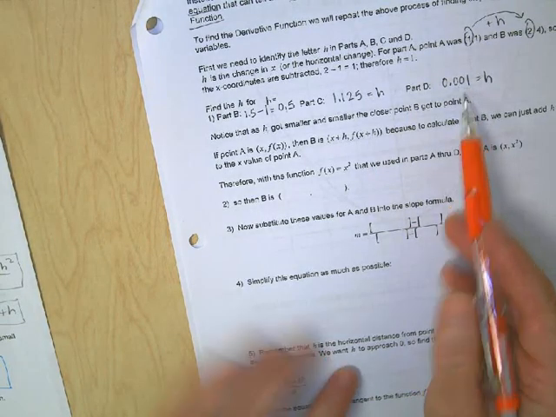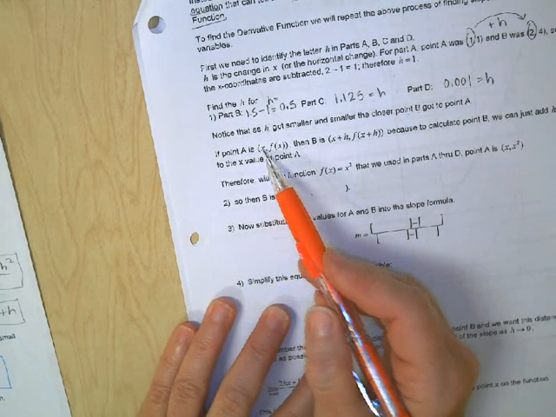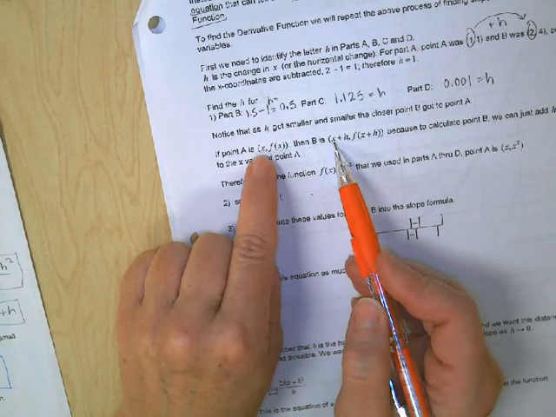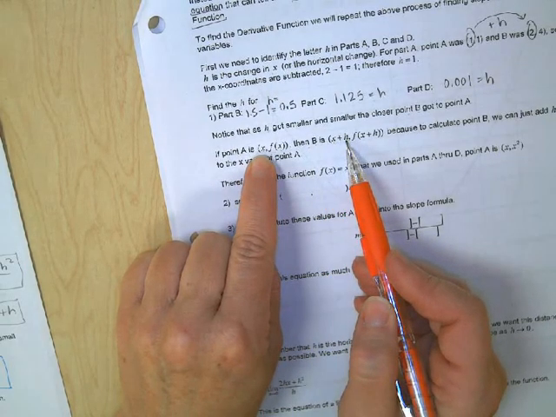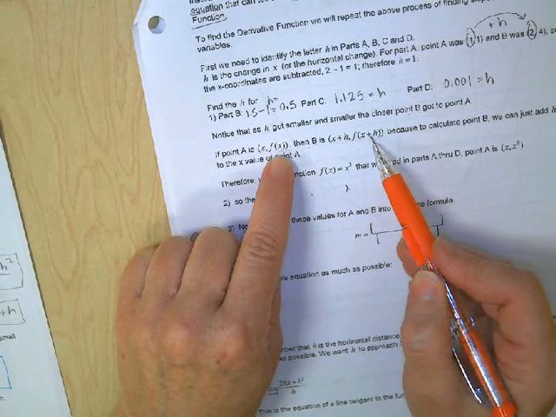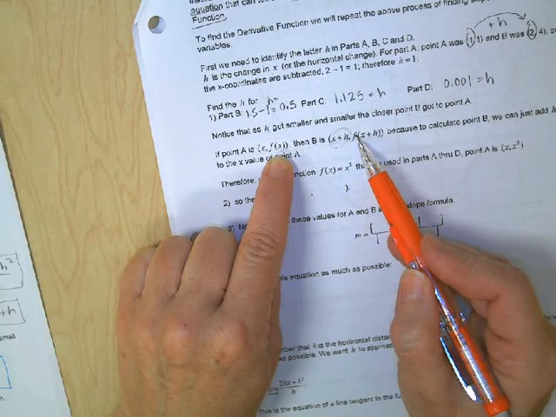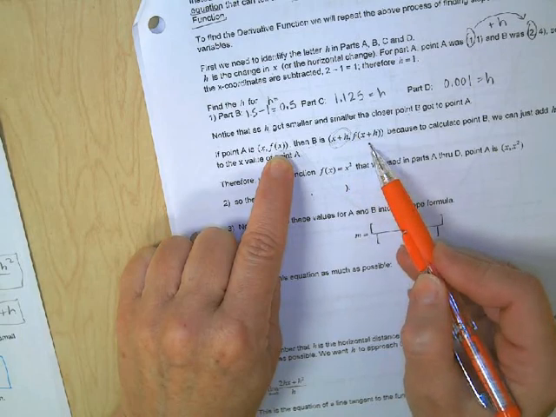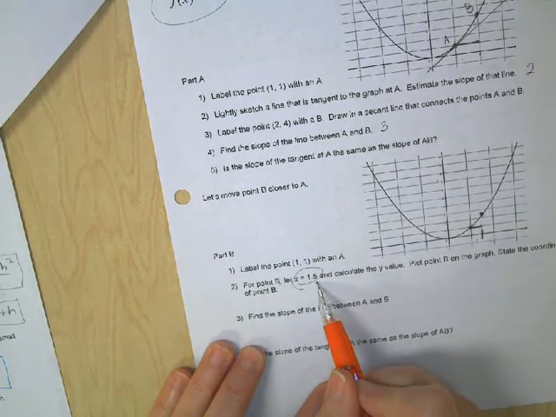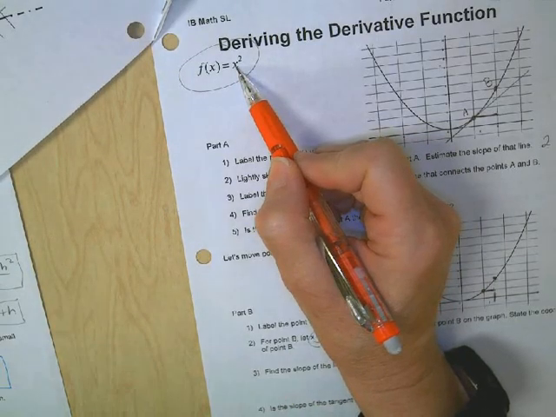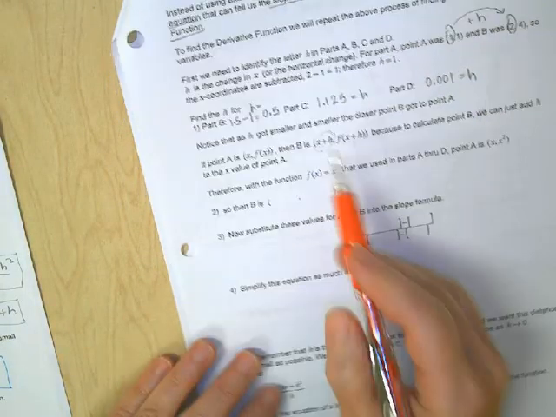So if point A is x and f of x, then point B is whatever that x value was plus the difference. And then to get the y, we have to take this x value and plug it into the function to get my y value. That's what we did over here. Once you know what your x value is, you can plug it into the function and figure out your y value. That's what this is saying.